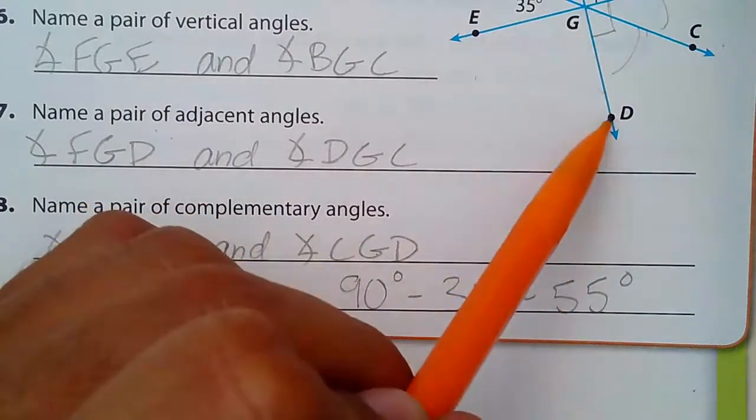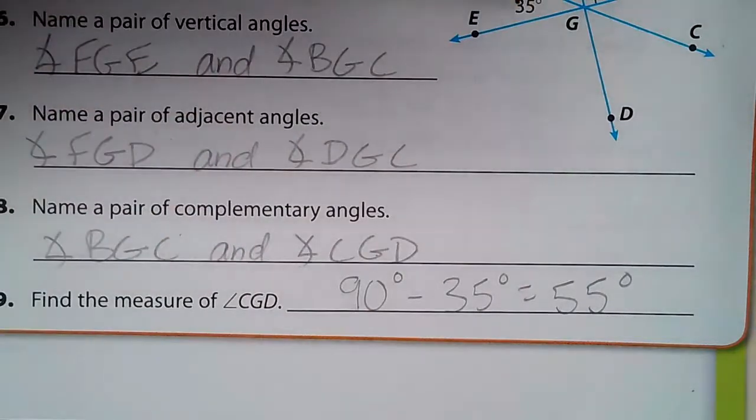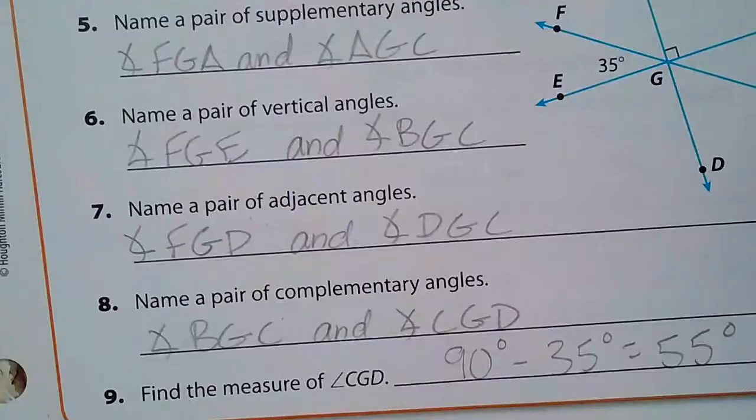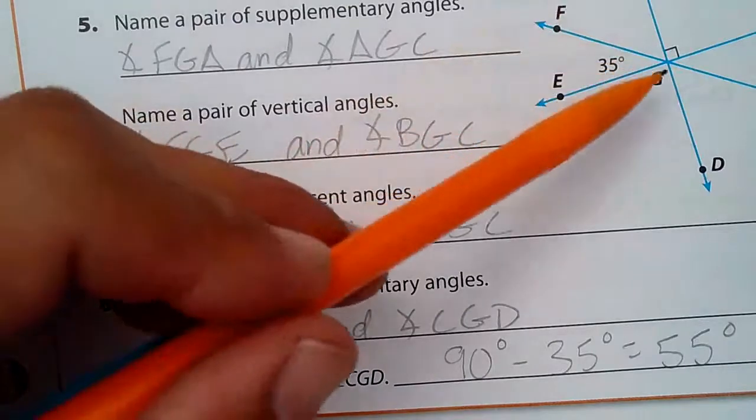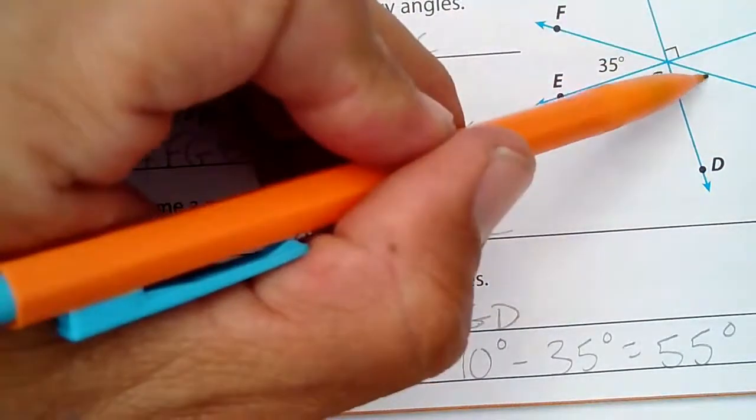CGD. Okay, I got it. Check this out. There's a few ways I can go with this. First off, I see that. So, find the measure of CGD. So I need this right here.